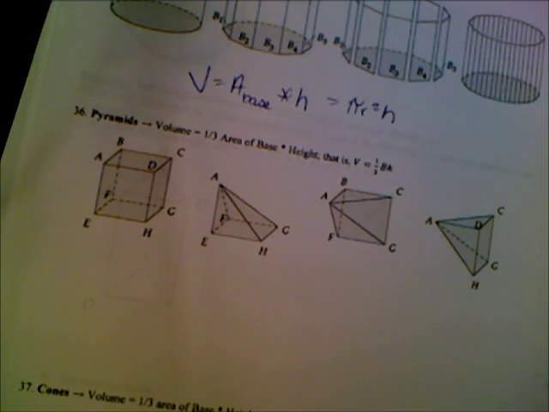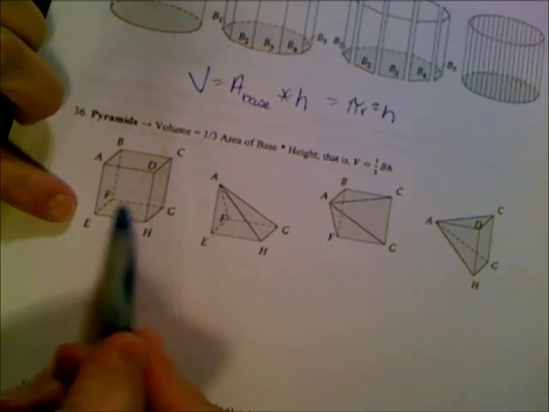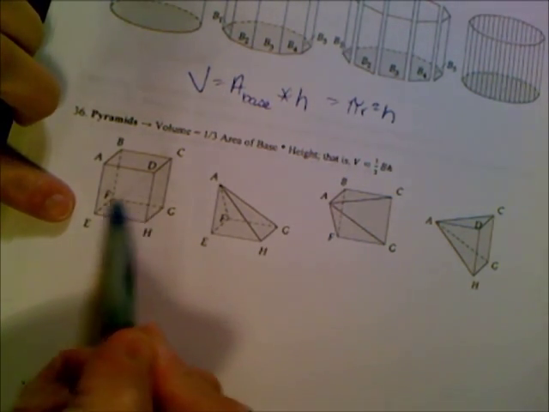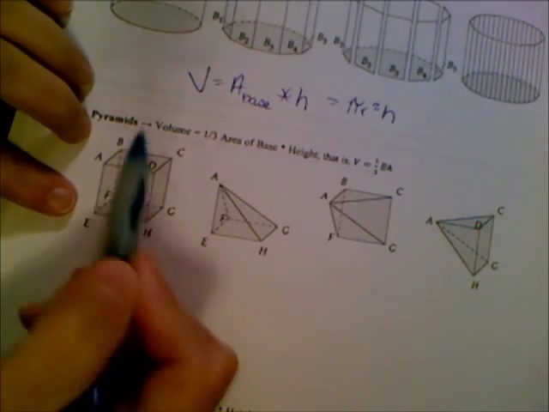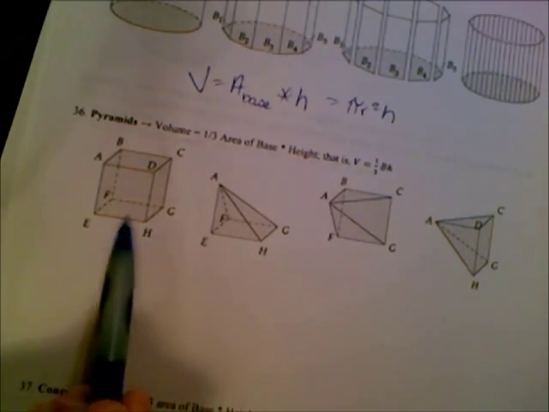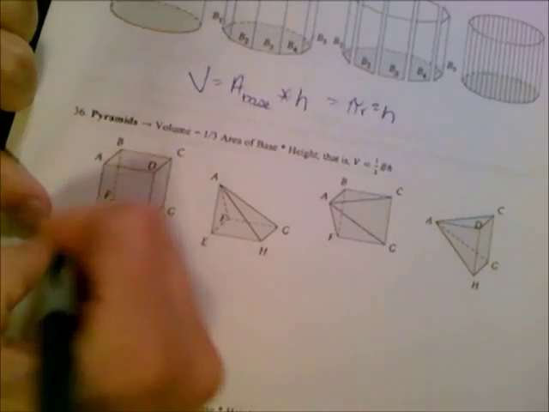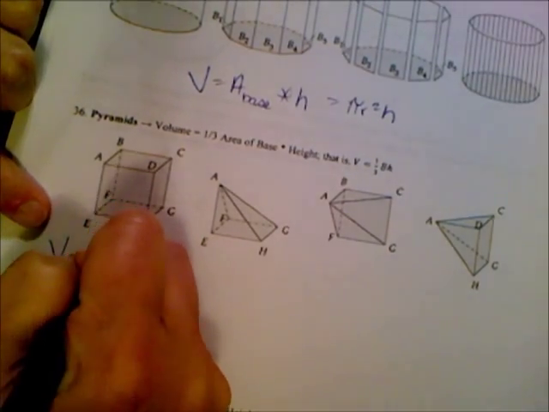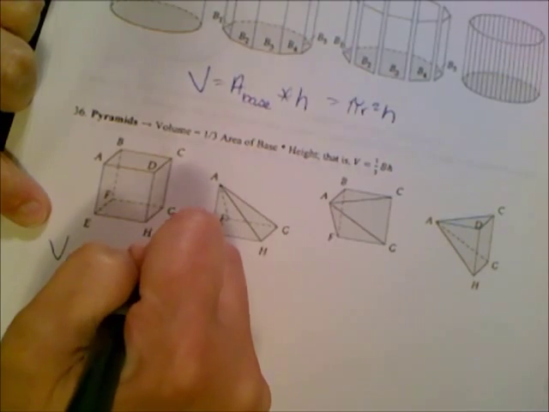So it's 1/3 s squared times h, because remember, s squared is the area of the base. I have s slices because it's a cube, so that's s cubed. So the volume of a cube is s cubed.